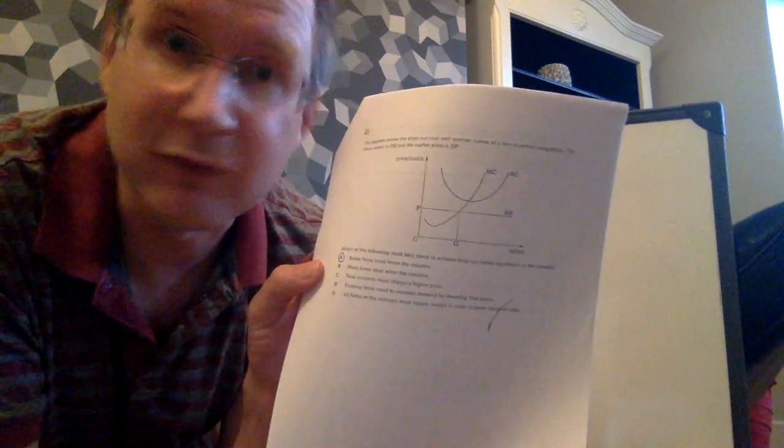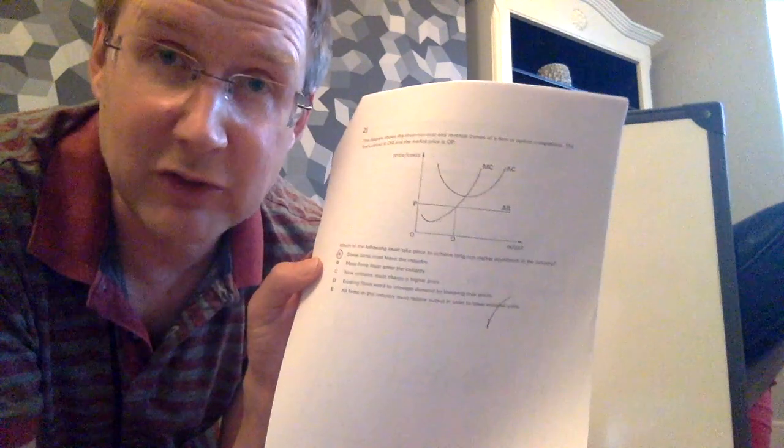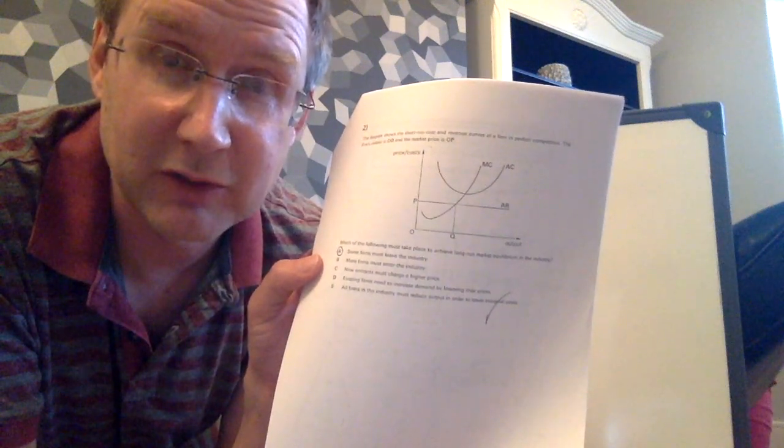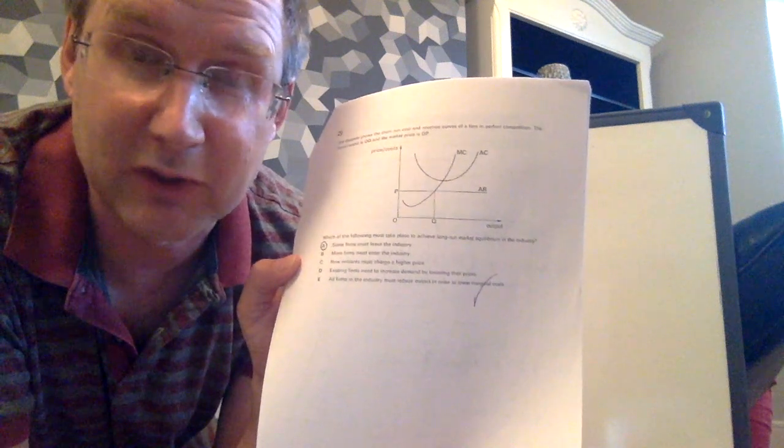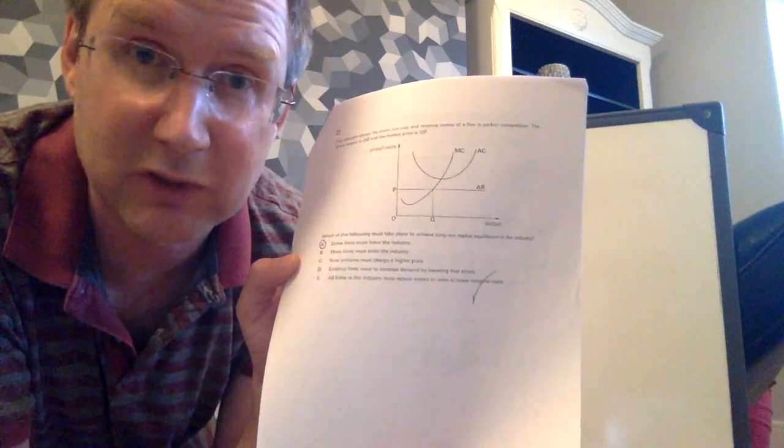We know that firms in perfect competition are price takers. If they try charging a higher price, then demand will fall to 0. Existing firms need to increase demand by reducing their prices. Again, they're just price takers. There's no point in reducing your price. You can already sell as many units as you want at the going price.